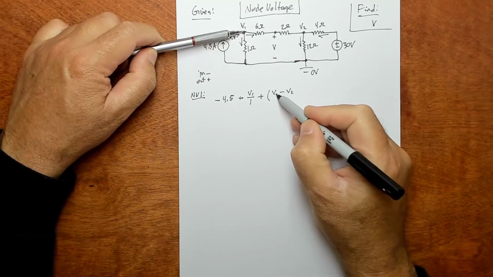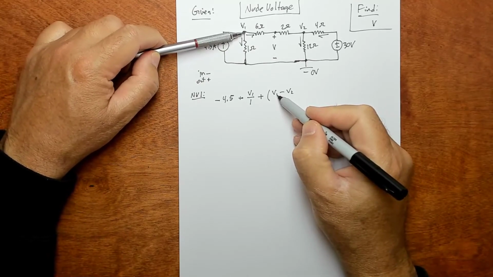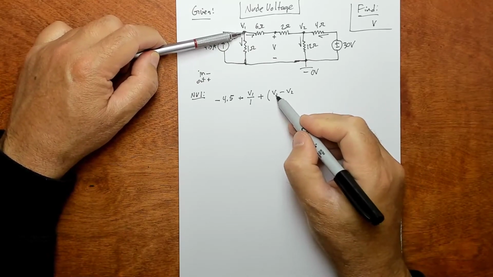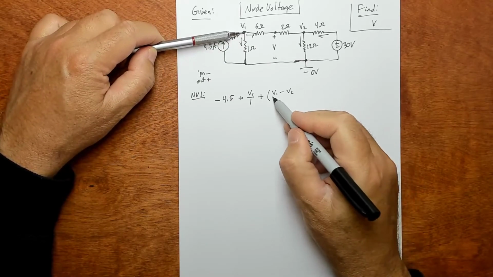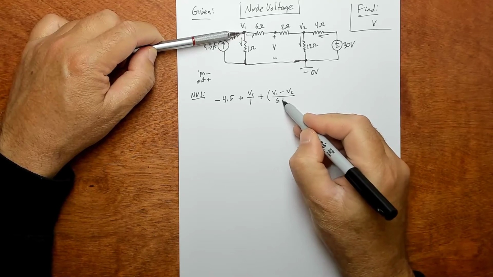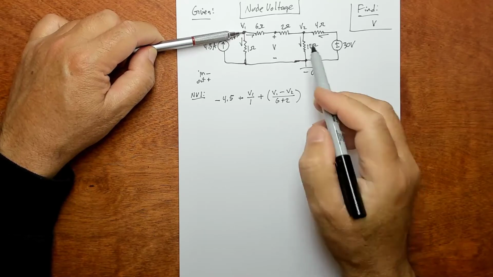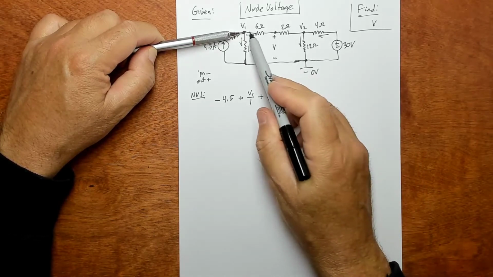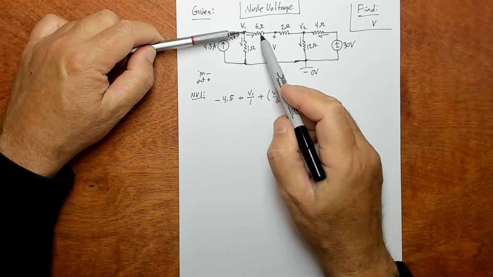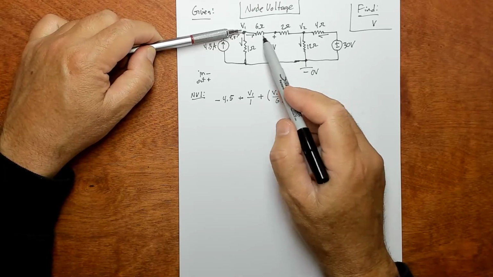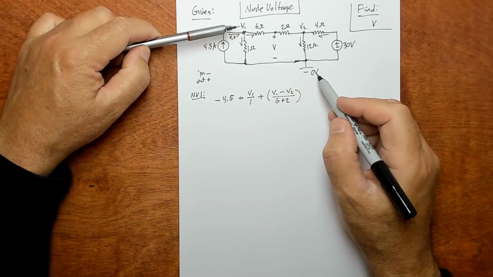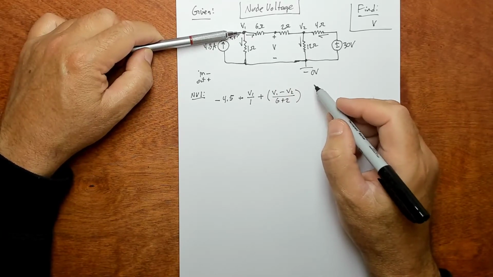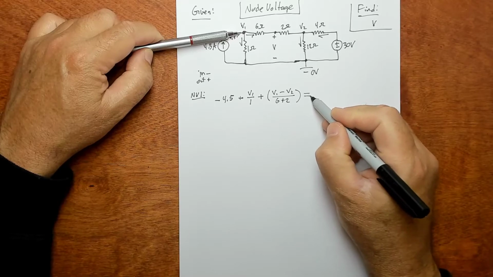You put the V1 on the left because that would give you a higher potential on the left, which makes the current go to the right, over 6 plus 2. That's the potential difference between these two nodes and the total resistance between those two nodes. That's all the ins and outs of node 1. So those sum to 0.